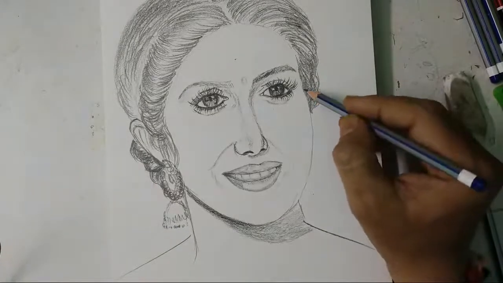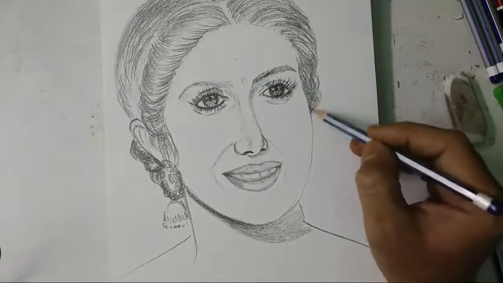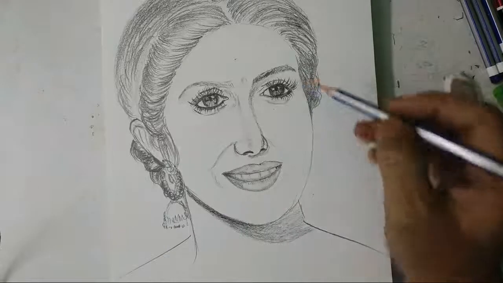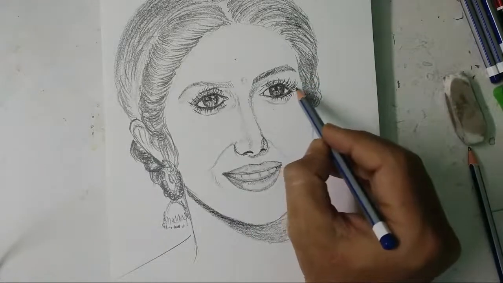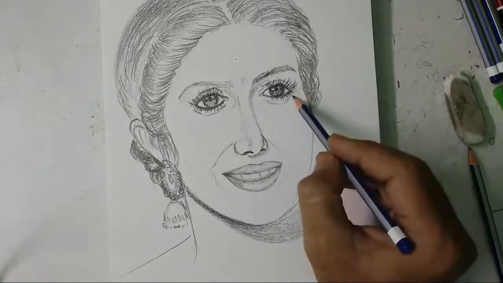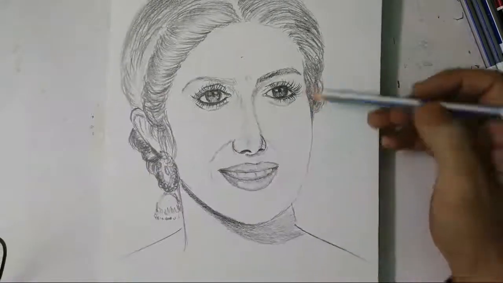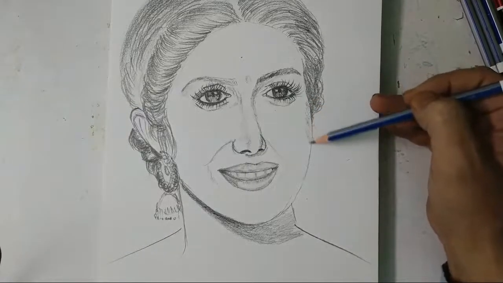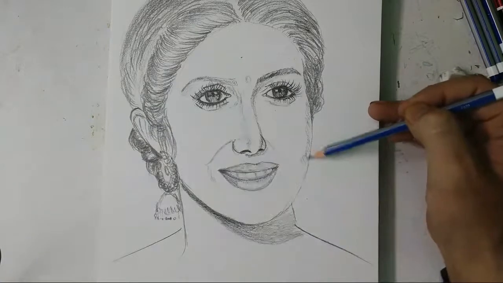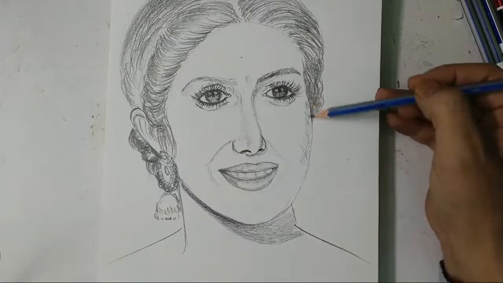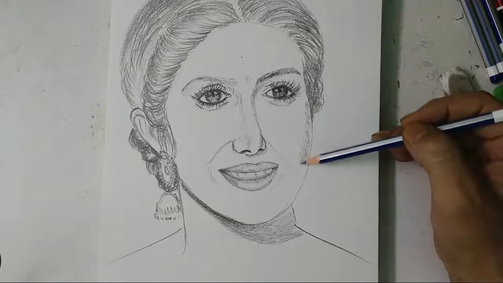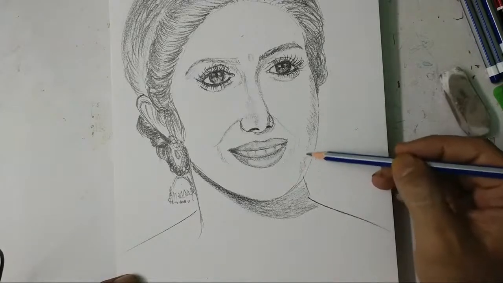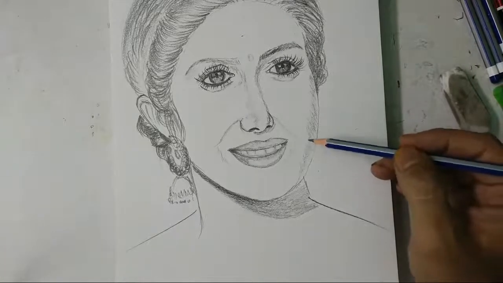So the basic outline is ready. Now let's finish. This is having a reflection. Now keep the pencil flat and now shade. This is to give curve to the cheek. And move and put very less pressure. There is a shine, and you have to leave the outer area white to give a shine to the edge of the face.